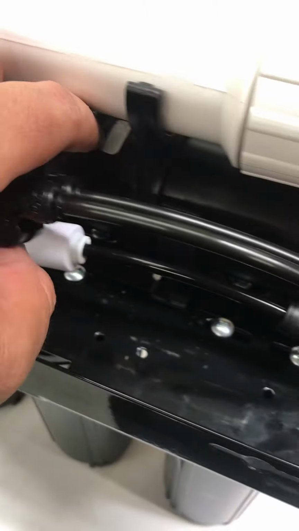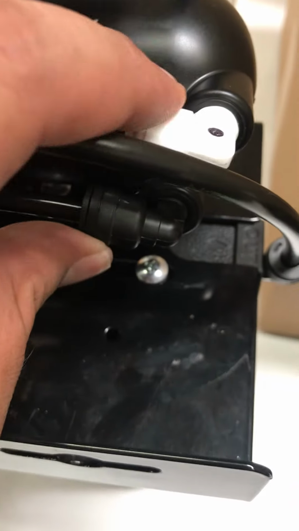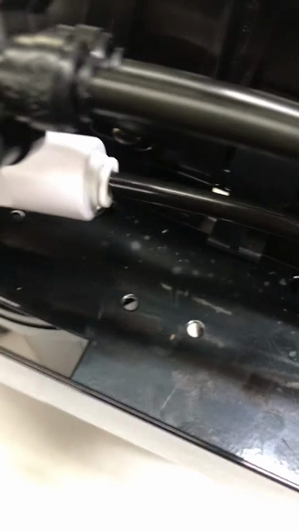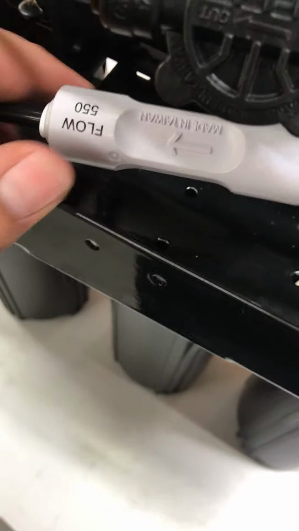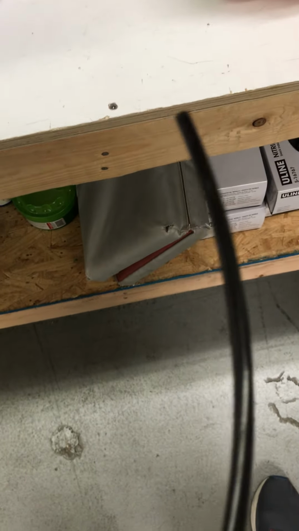The RO membrane has the water flow through it, and it has two outlets here, a white one and a black one here on the bottom. This black one is for the wastewater. You can see that has the little directional flow 550, and it goes from this to this black tubing, which will connect to your drain saddle for the waste. And then after that, we got the white one here. That's for our good product water.